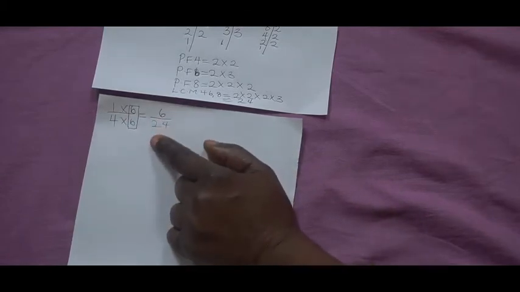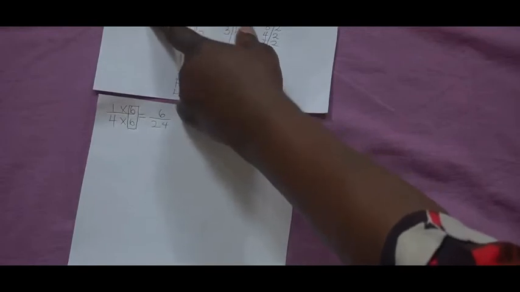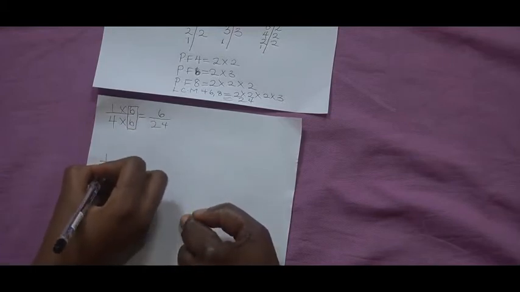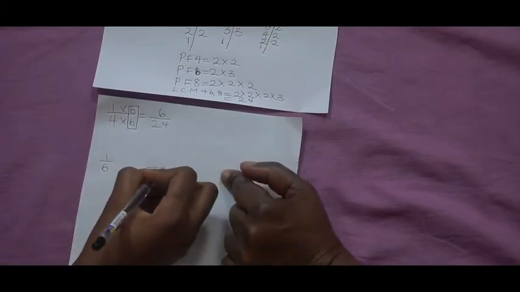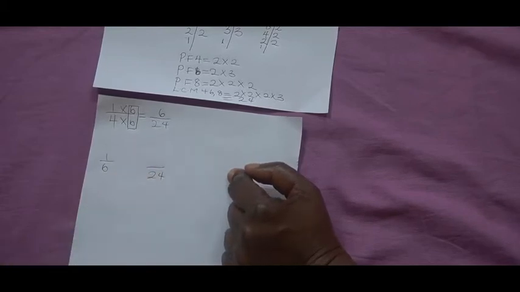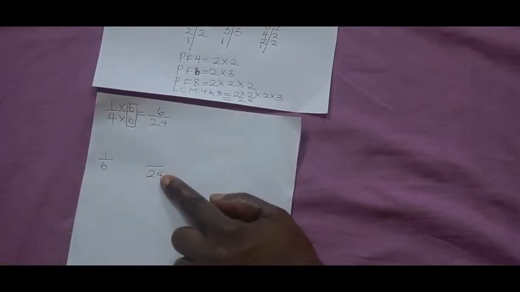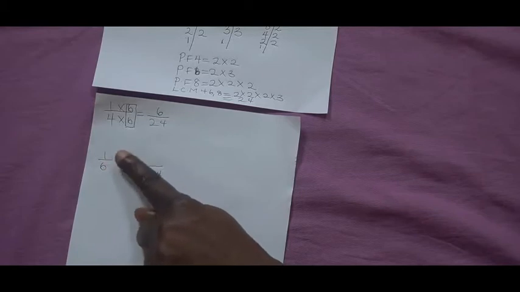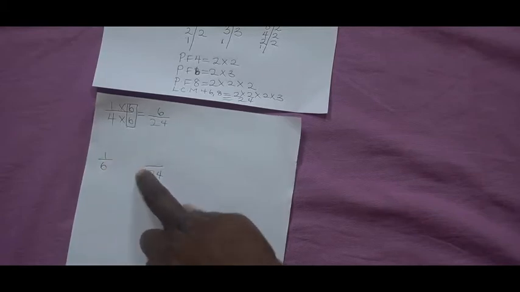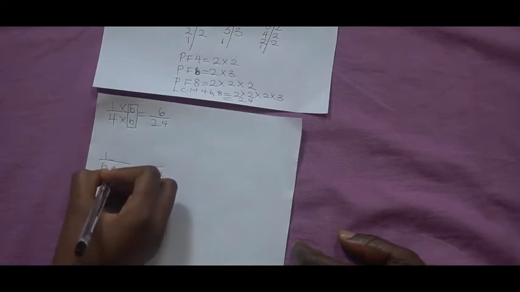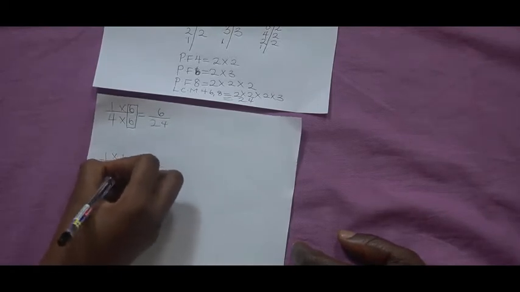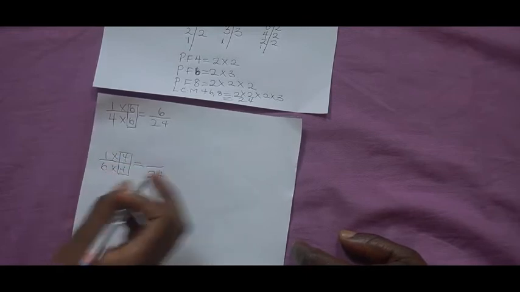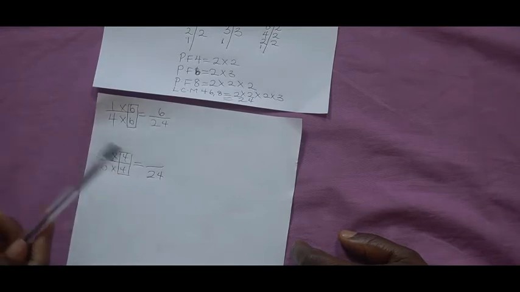Okay, so 6/24. Now the next addend, 1/6. Write 1/6. Give space, please. Now write your 24 as a common denominator. Okay. Now what do we do to 6 to make it 24? Multiply it by 4. Okay, so go ahead and remember, whatever you do to the denominator, you do the same thing to the numerator. So go ahead and do that. Times 4 equals 1 times 4 equals 4.